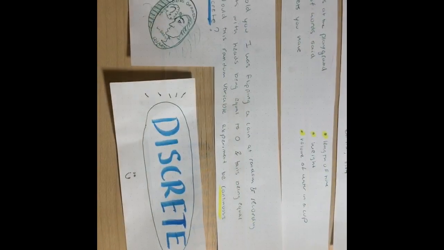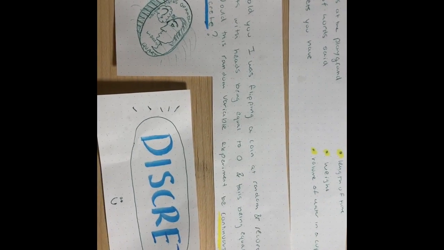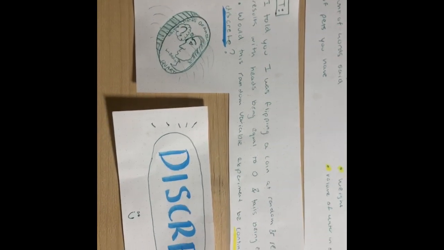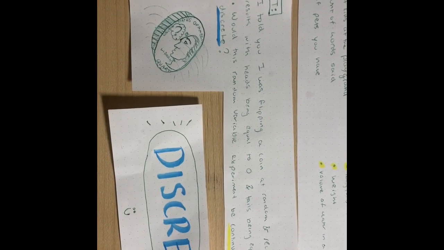The answer is clearly discrete. The answer is discrete as you cannot get a number in between 0 and 1. You cannot get a result by flipping the coin that is in between heads or tails. The result will either be 0 or 1, countable numbers, therefore the variable is discrete.